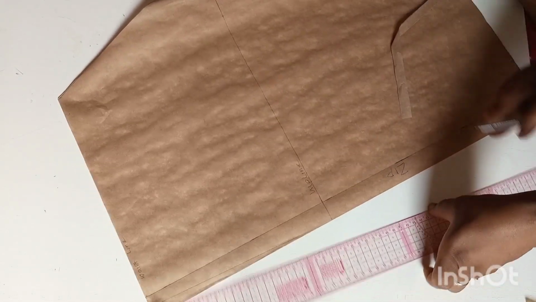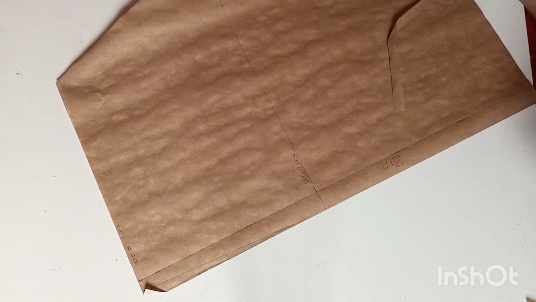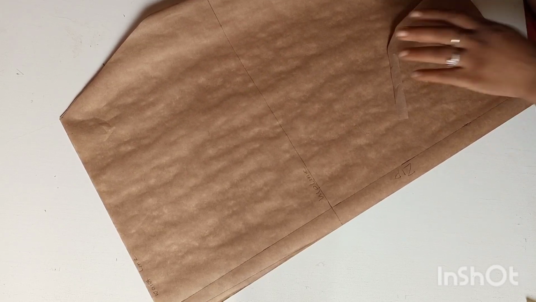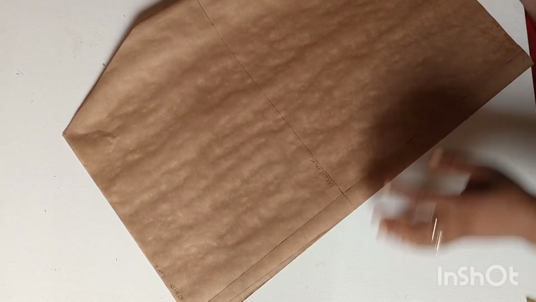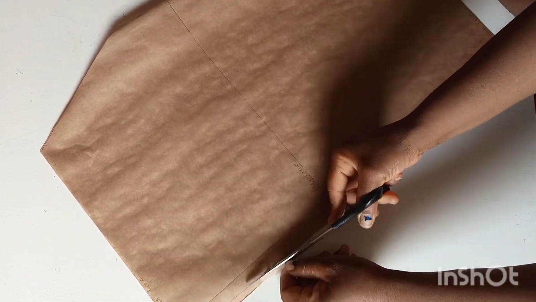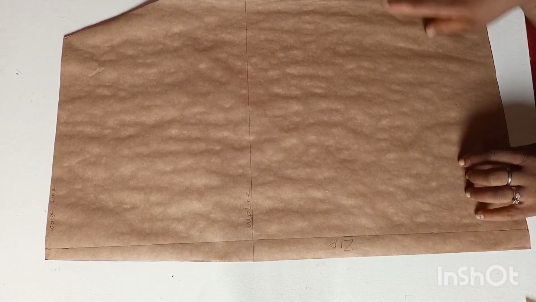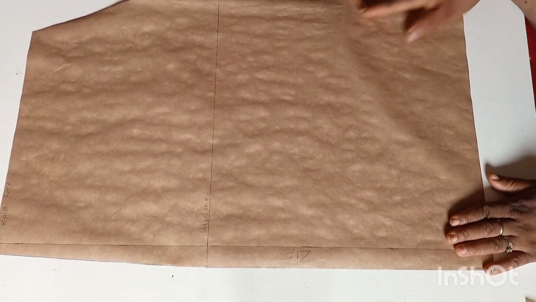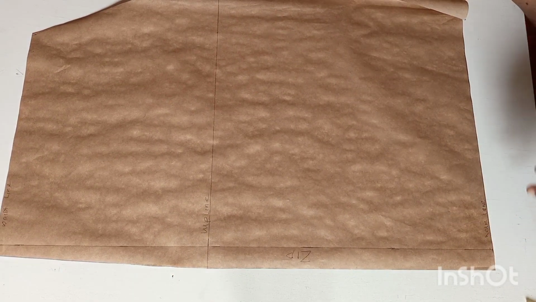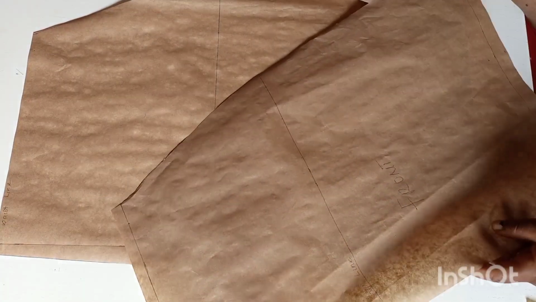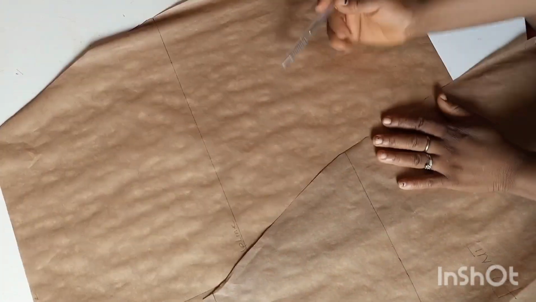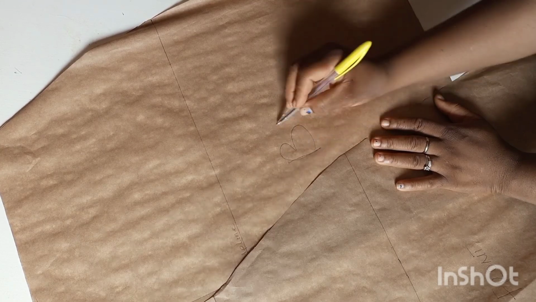Connect it on a straight line, then I'll cut it off. So that's all with the down parts. This is the front and this is the back.